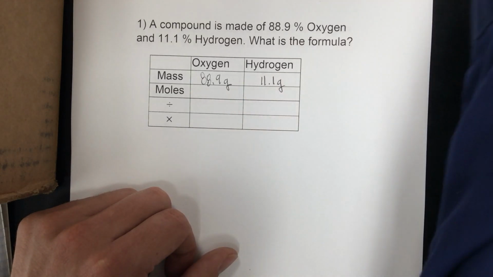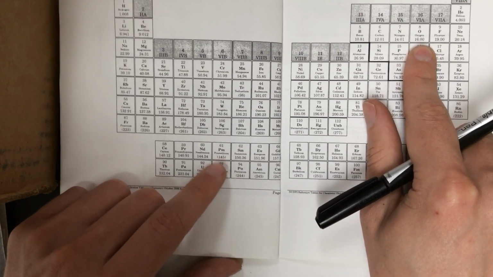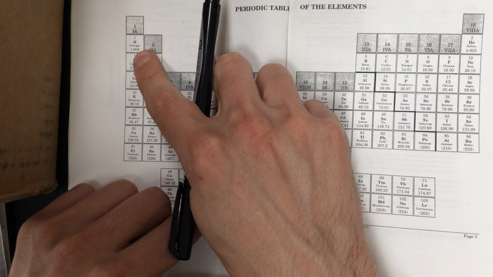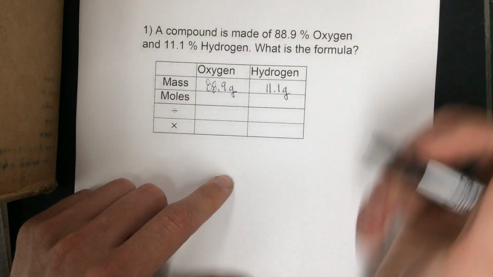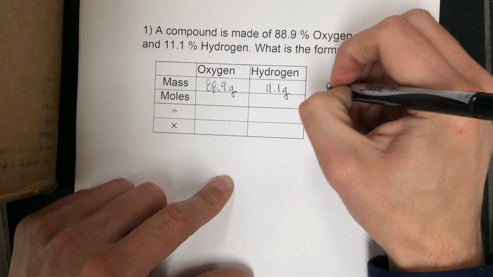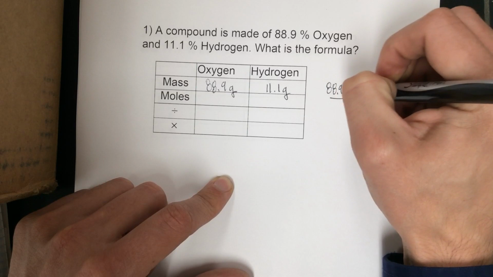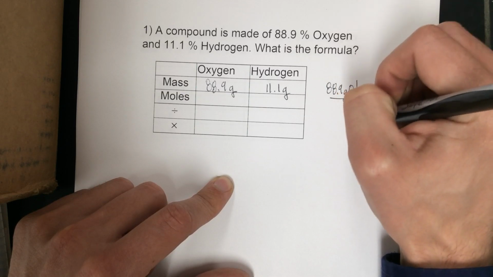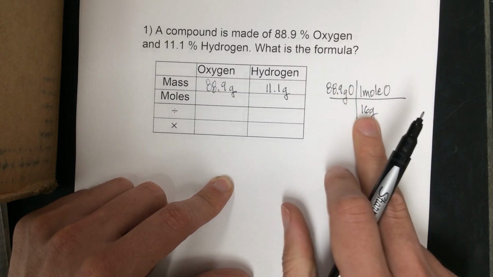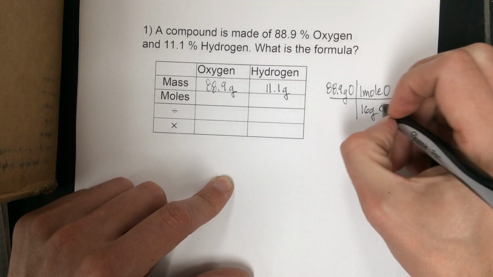Mass to moles, we need to go to our reference tables. Oxygen has a molar mass of 16. Hydrogen has a molar mass of 1.008. So I'm going to set up some railroad tracks, usually off to the side. I've got 88.9 grams of oxygen. 1 mole of oxygen is 16 grams, right? That's what that 16 from the periodic table means, that 1 mole of that oxygen has a mass of 16 grams.